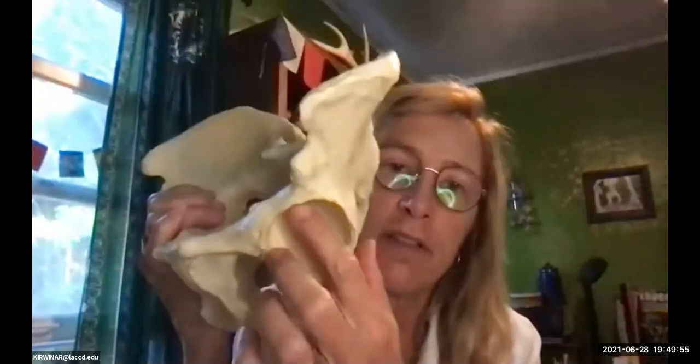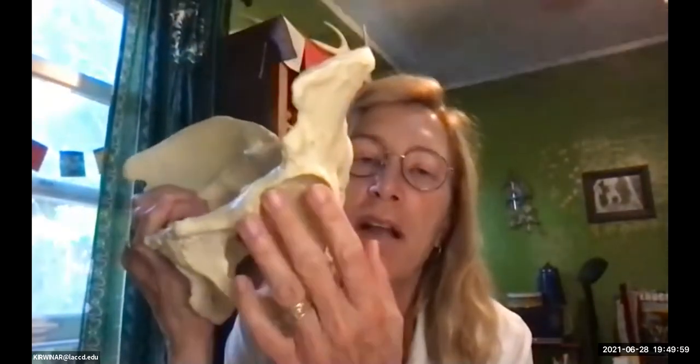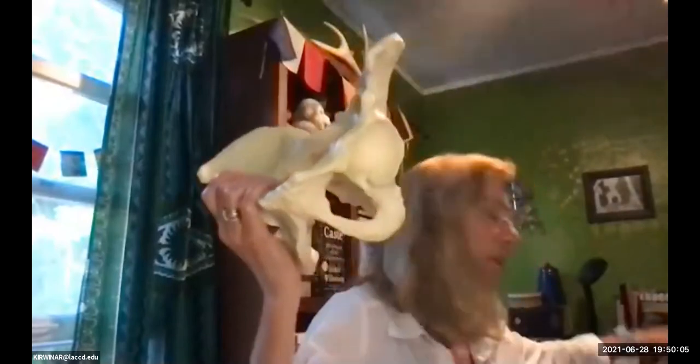Okay, so I'm going to put the female pelvis down now, and now I'm going to show you the acetabulum. The acetabulum is a crater-shaped divot, so it's a round divot, and it's a socket that the head of the femur connects to, right?